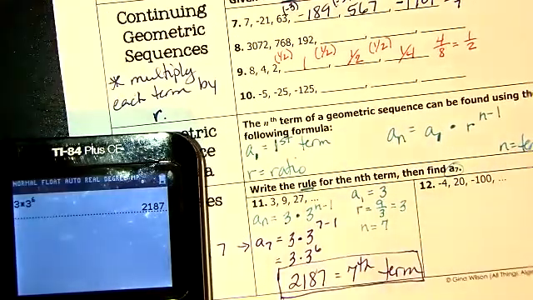Again, if you need to hear all of this explanation again, pause it, rewind, and listen up.